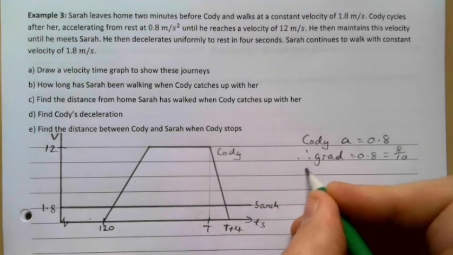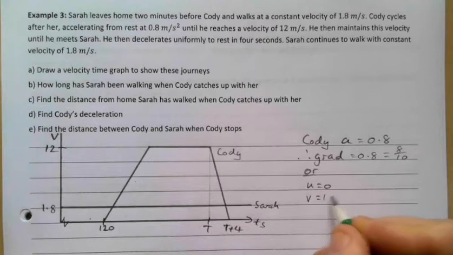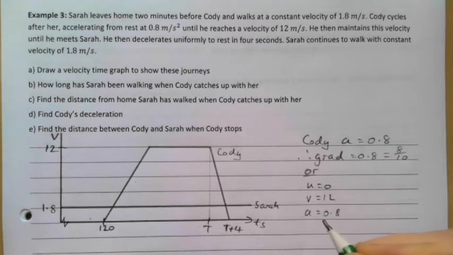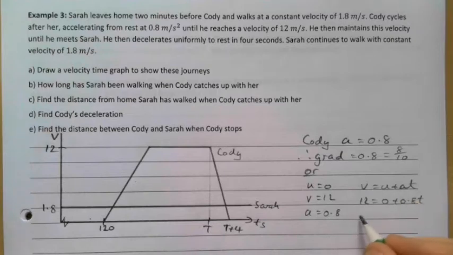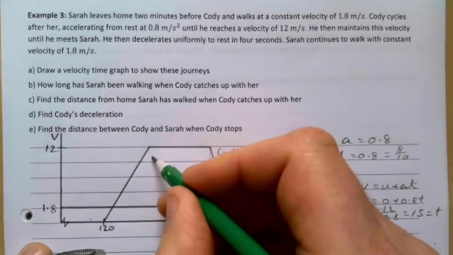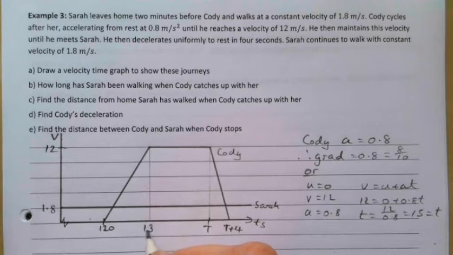Or if you want, u is 0, v is 12, a is 0.8. If you wish you can use SUVAT, v equals u plus at. 12 equals 0 plus 0.8t. t is 12 over 0.8, and so that means the time it takes him to accelerate is 15 seconds. So that means that if that's 120, down here then is going to be 135, which is useful whenever we're trying to work this out.